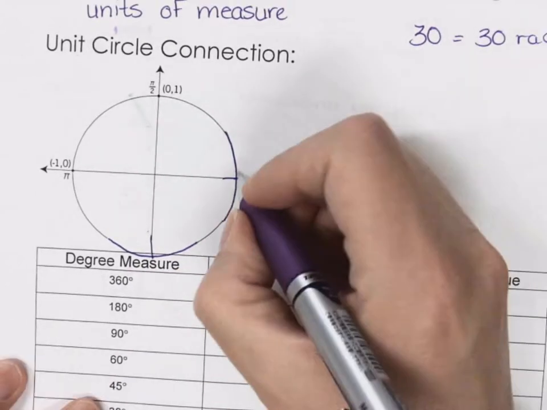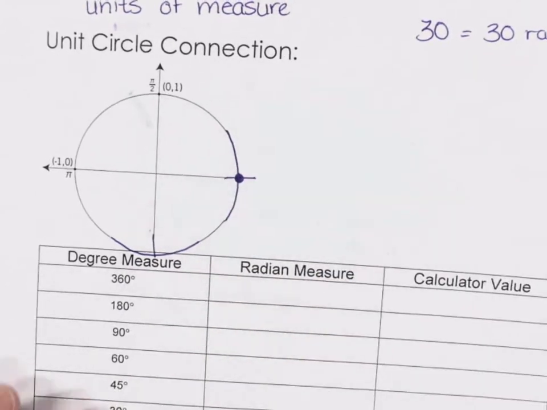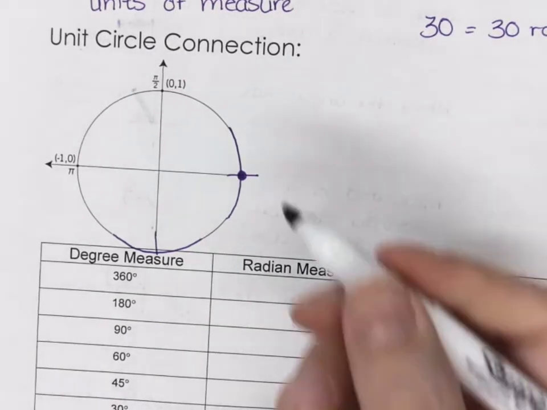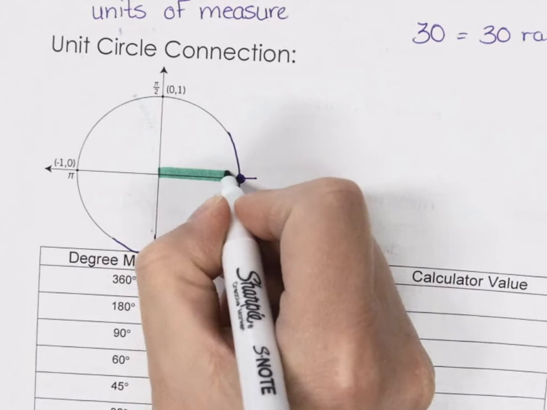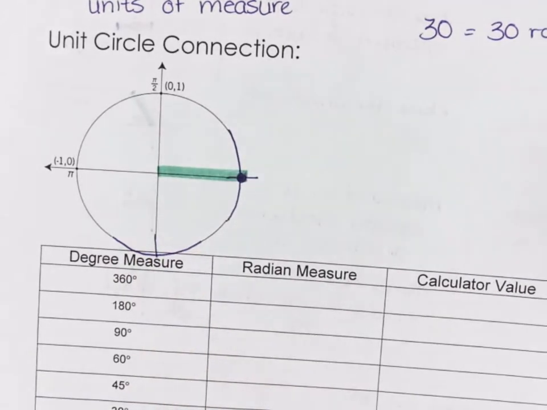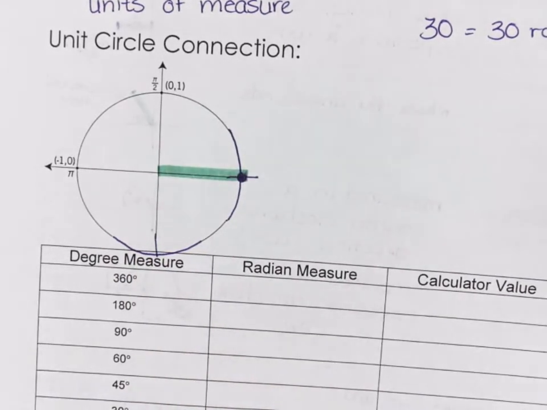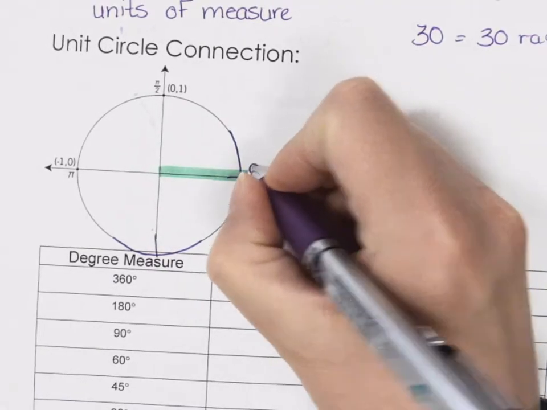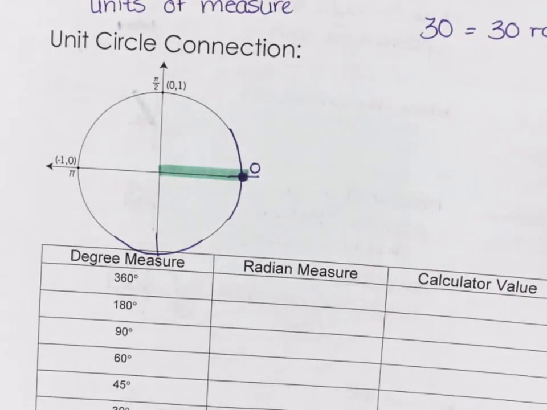All right, so if this is my initial arm, because remember where the initial arm is, it's on the positive x-axis. We measure all angles from the positive x-axis. That's going to be our initial arm. So that would have a radian measure of 0, because my terminal arm is lying right on top of my initial arm. So how far have I gone?